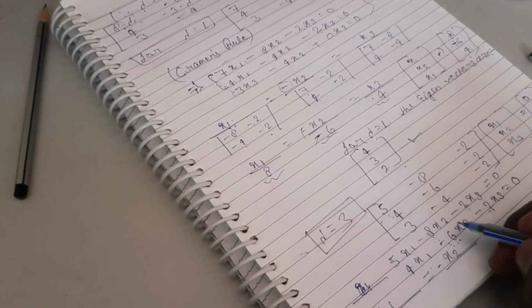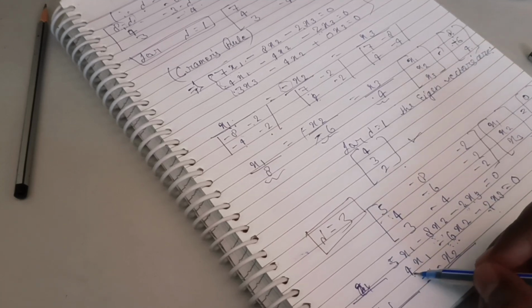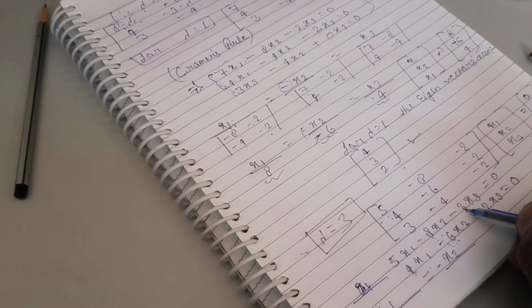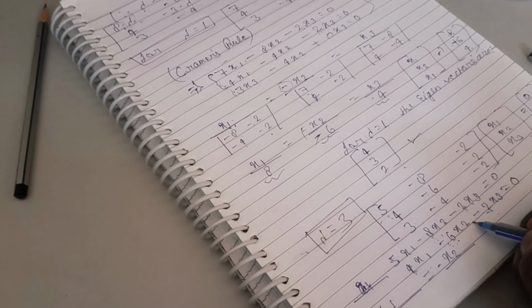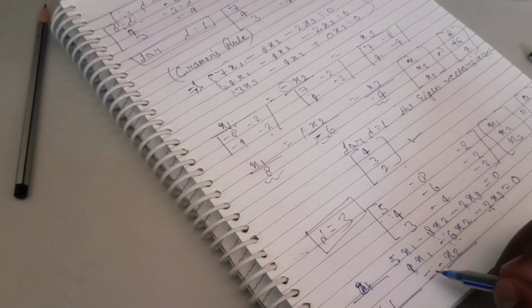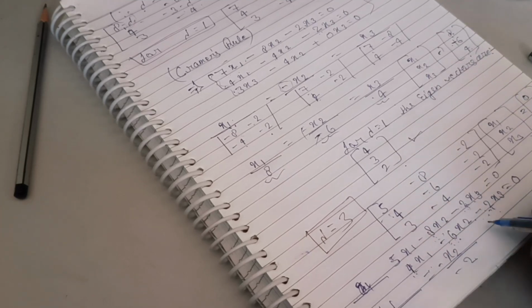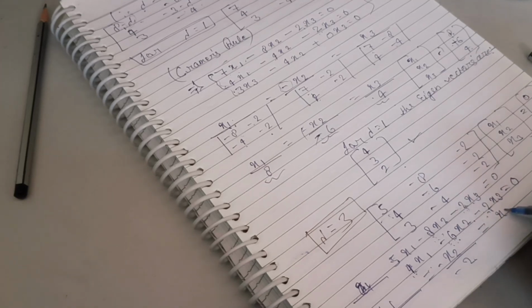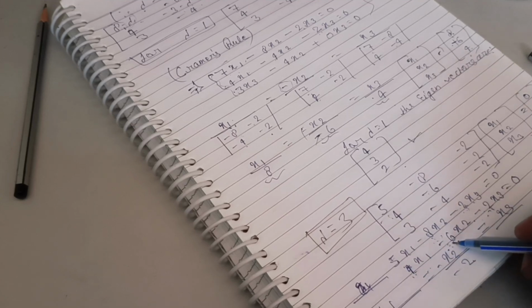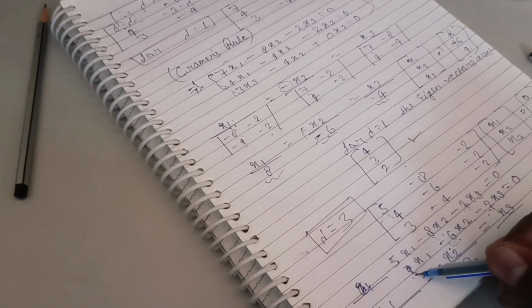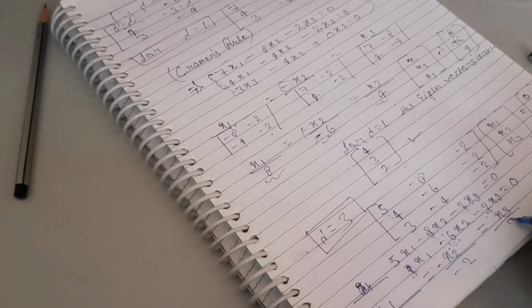We'll take this minus and we will take 5, 4, minus 2, 4 times minus 2 is minus 8, minus 5 times minus 2 is minus 10, minus minus plus, so minus 8 plus 10, is minus 2, is equal to x3 upon minus 30 minus minus plus 32, upon 2.